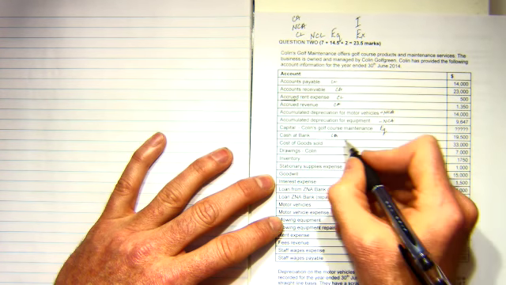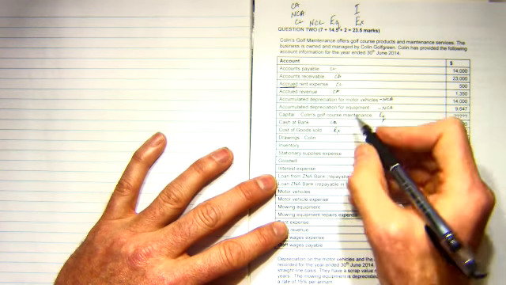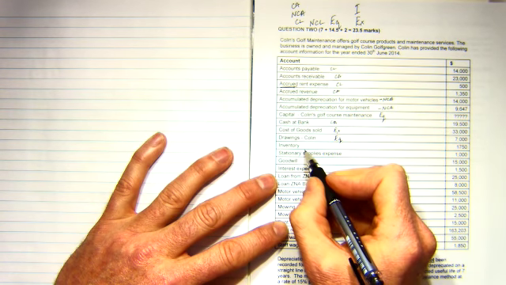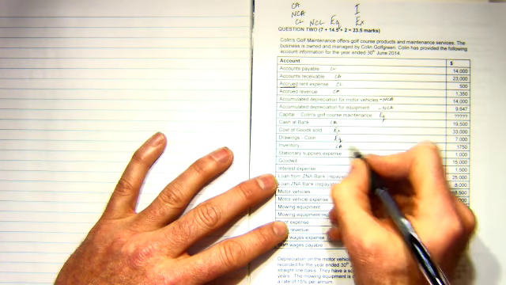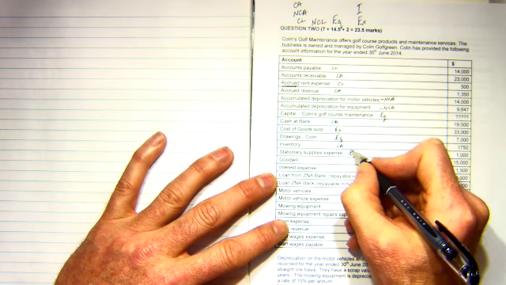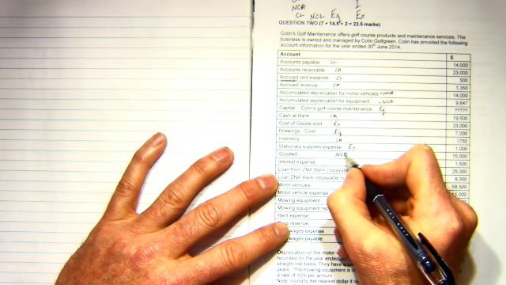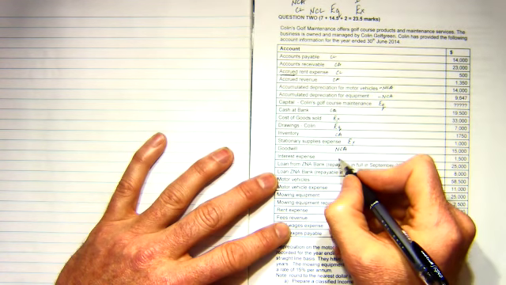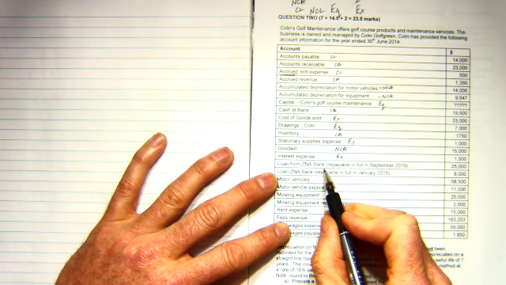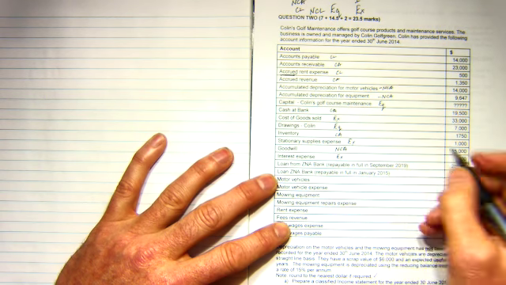Cost of goods sold, expense, yep. Drawings, equity, yep. Inventory. Stationery supplies expense. Goodwill, non-current asset. Interest expense. Loan from ZNA Bank, repayable in full in September 2019.